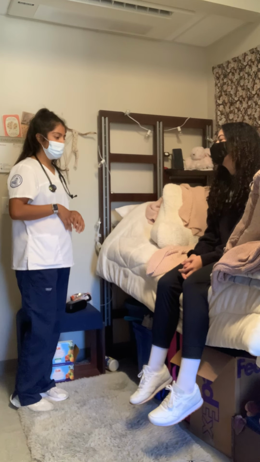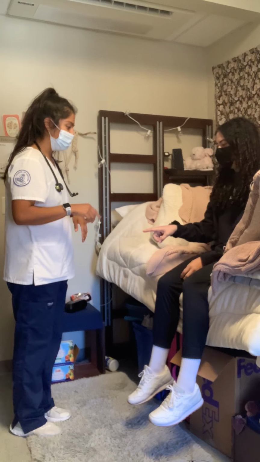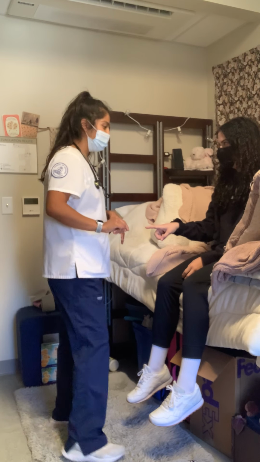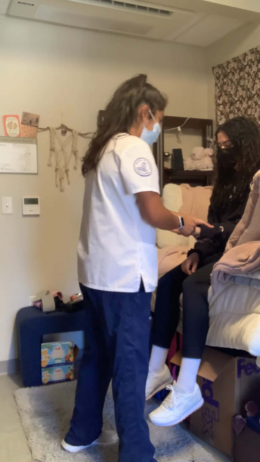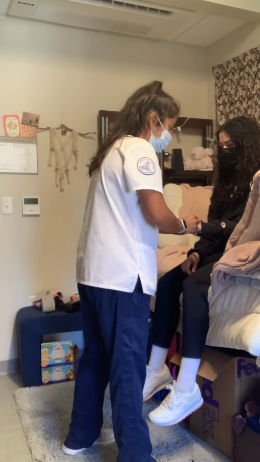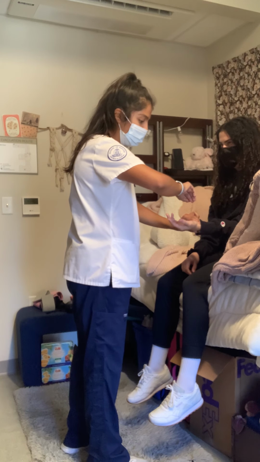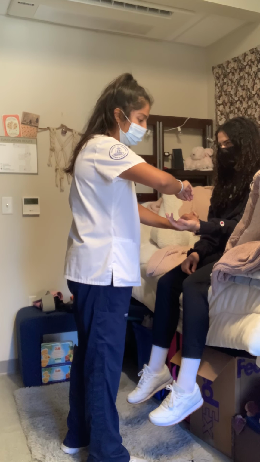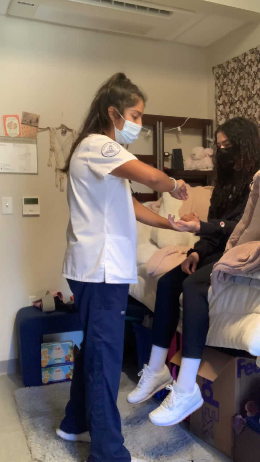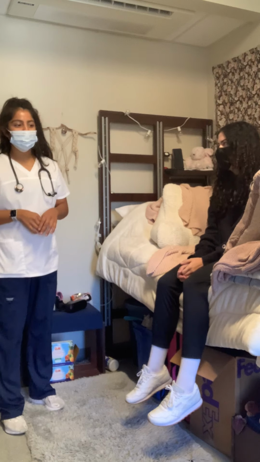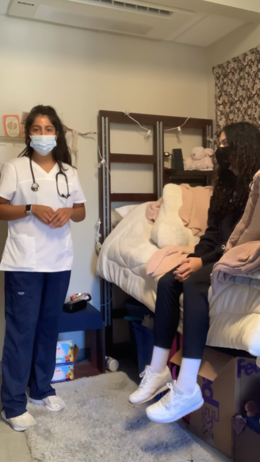I'm just going to have you hold out your finger. I'm going to take your O2 levels. And I'm going to have you hold out your other hand for me, like this. And I'm going to take your pulse. Okay, respiratory rate is 16, O2 saturation is 98%.